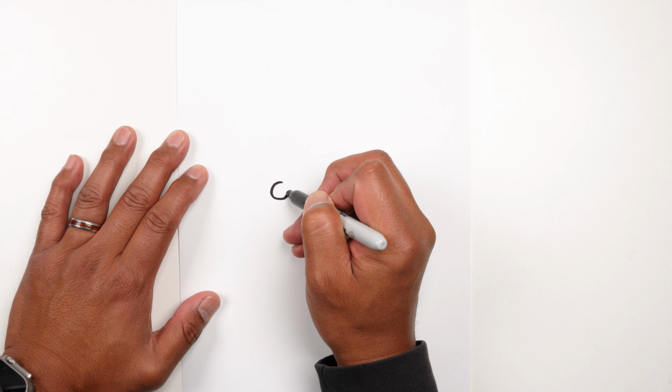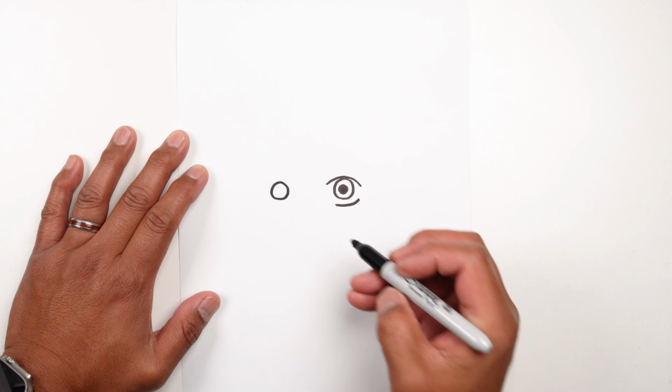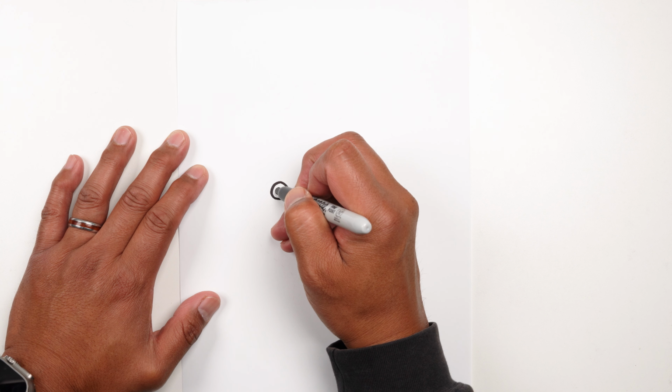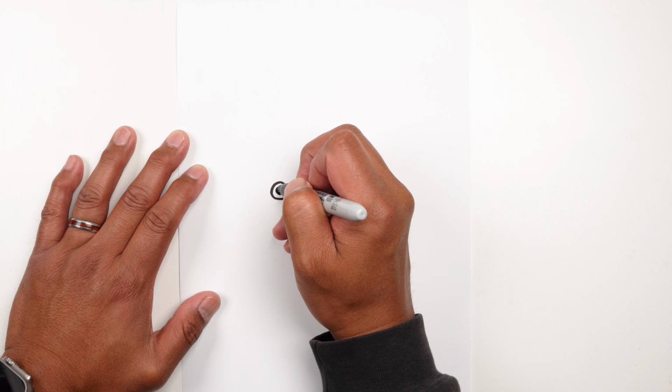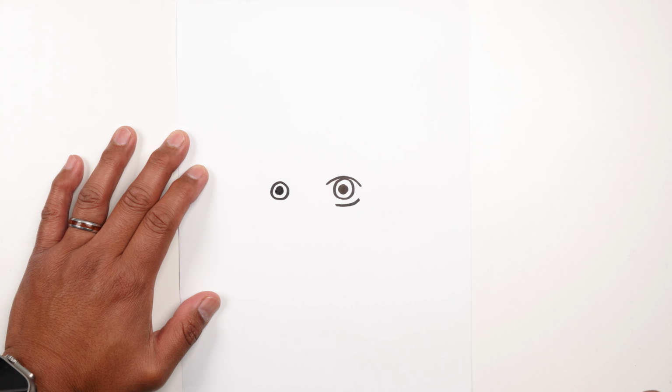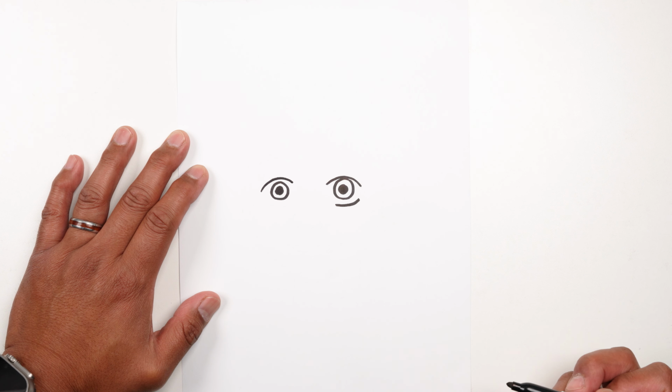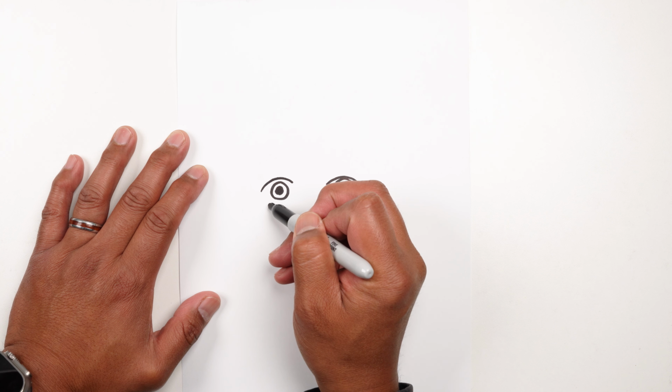So I'm going to draw a circle, and inside that eye, I'm going to do another circle. Let's go ahead and fill that in. Now, for the top of the eyelid, we're going to draw a long curved line like this, and a short one along the bottom.